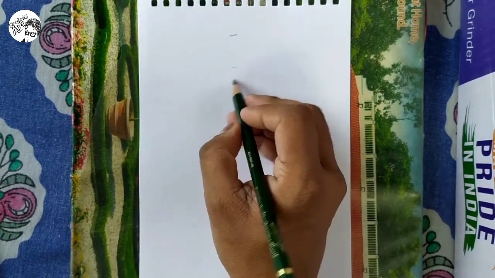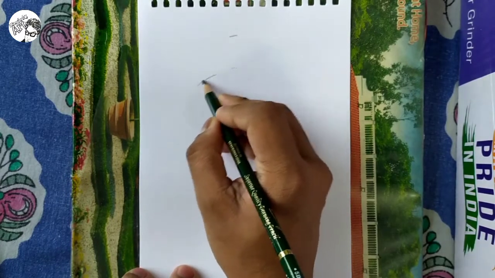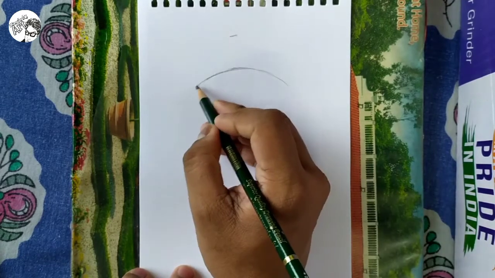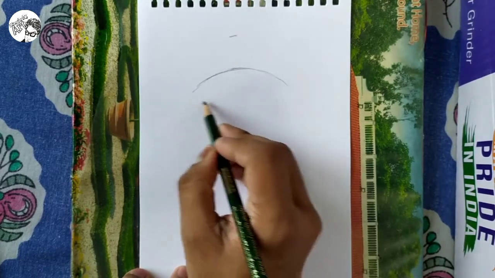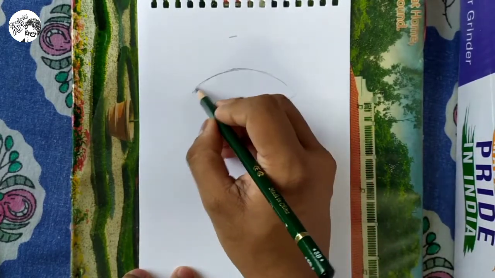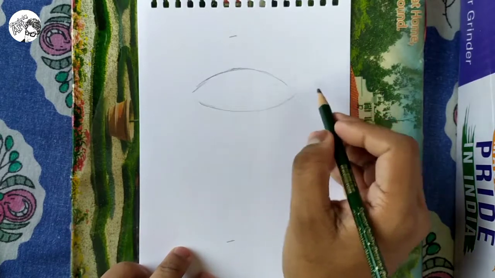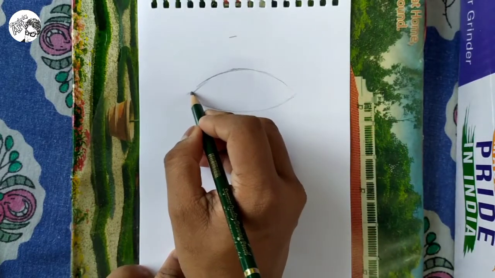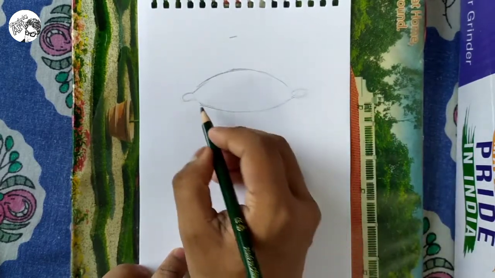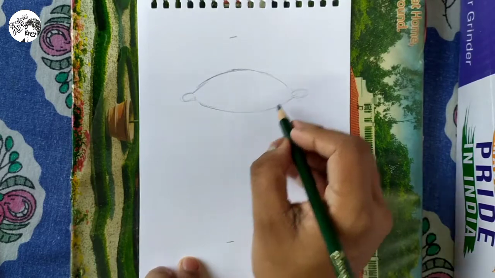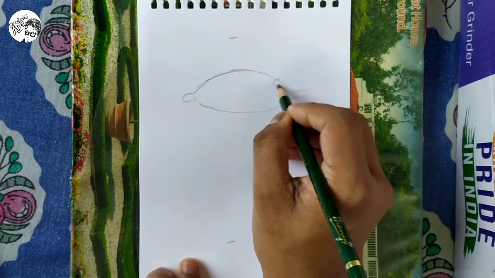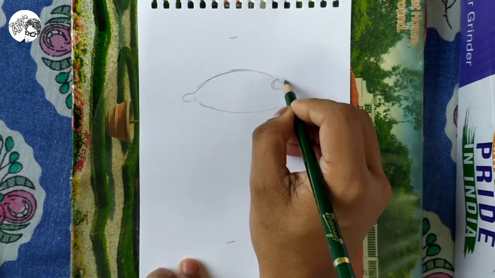which is just like a human eye or an American football. So actually during the show he was also known as a football head, as his head was like that. Now in these two corners we will be drawing two circles, which will be the ears, and here we will be drawing another circle, which will be the eyes.